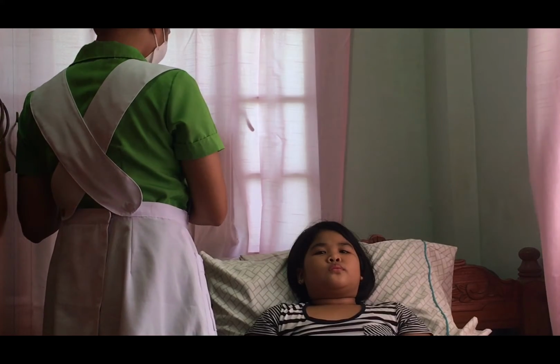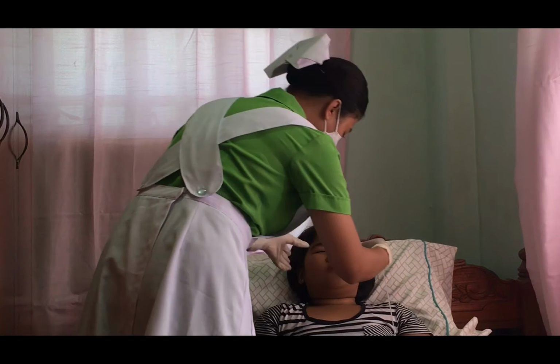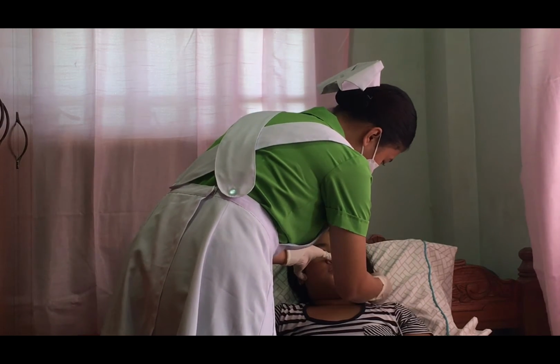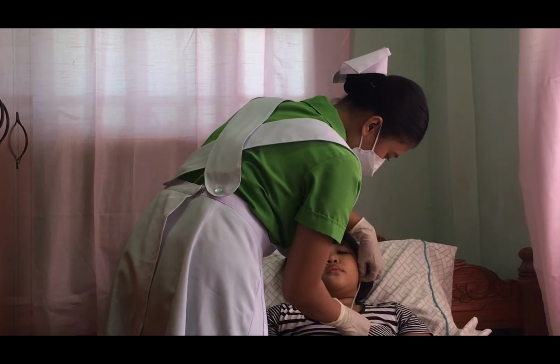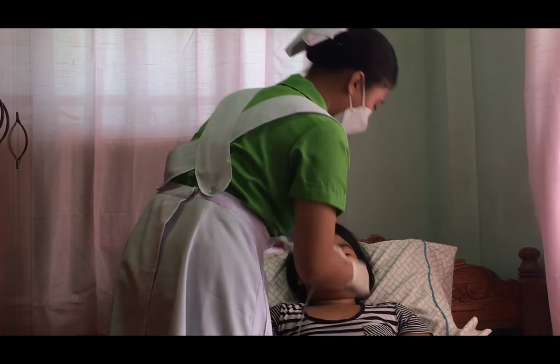Measure the tubing by putting the tip of the nasogastric tube on the tip of your nose, then extend it to your earlobes, then extend it down to the xiphoid process. Mark the measured length with a marker or note the distance.